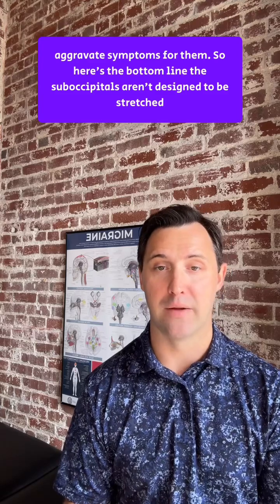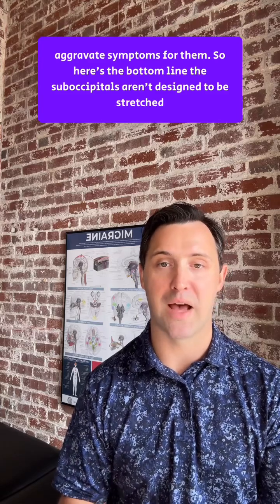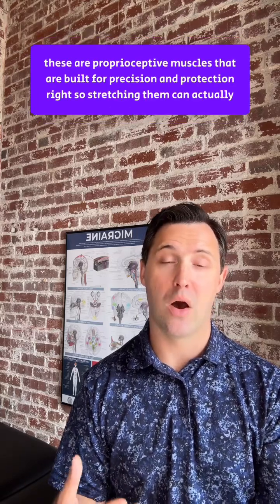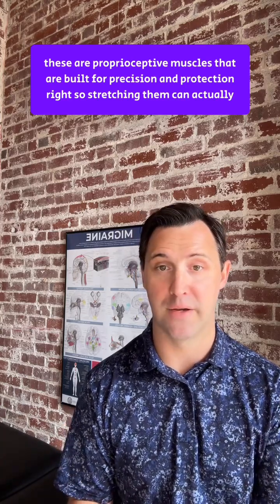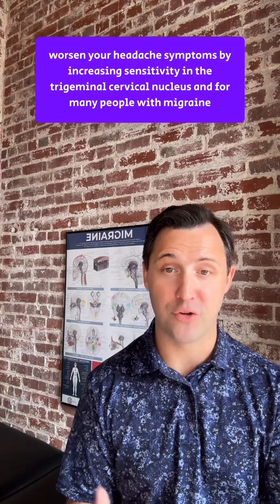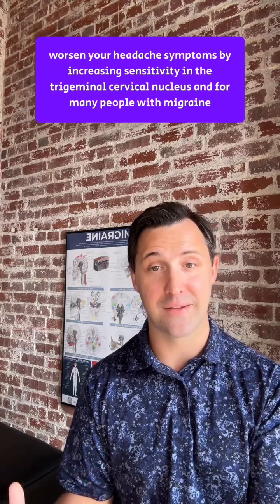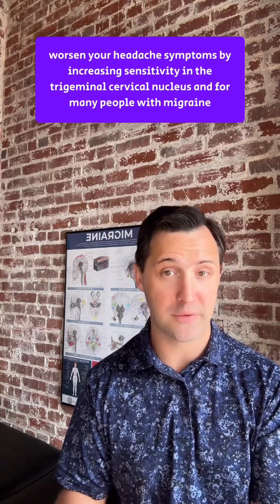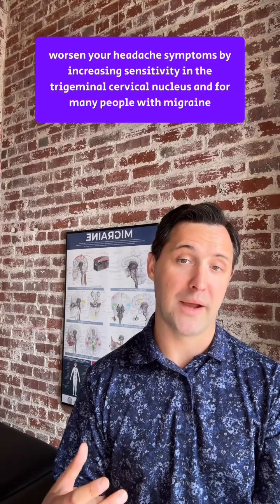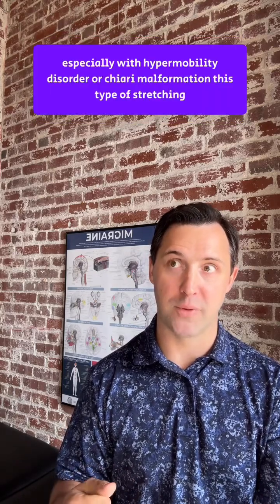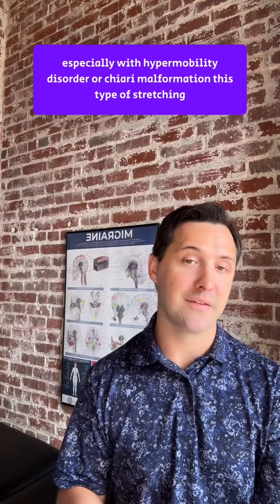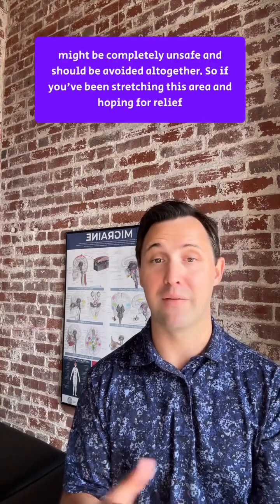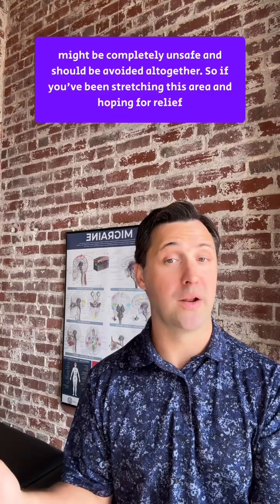So here's the bottom line. The suboccipitals aren't designed to be stretched. These are proprioceptive muscles that are built for precision and protection, right? Stretching them can actually worsen your headache symptoms by increasing sensitivity in the trigeminal cervical nucleus. And for many people with migraine, especially with hypermobility disorder or Chiari malformation, this type of stretching might be completely unsafe and should be avoided altogether.